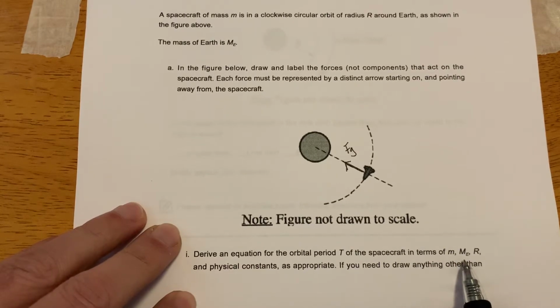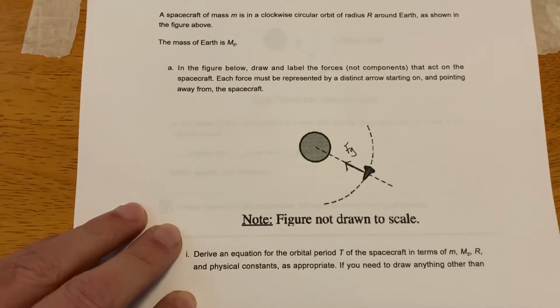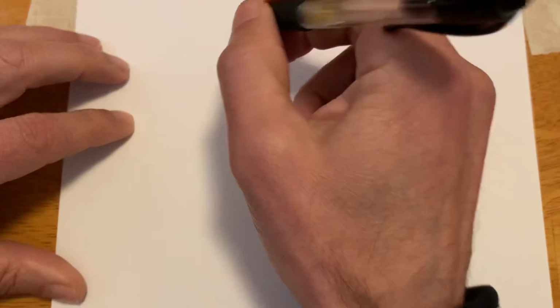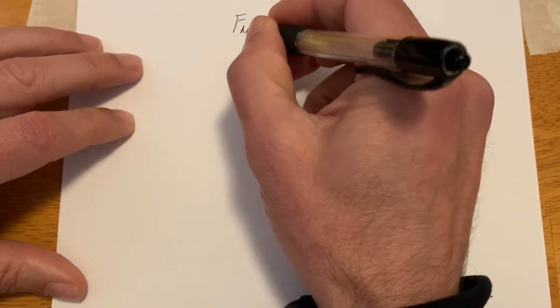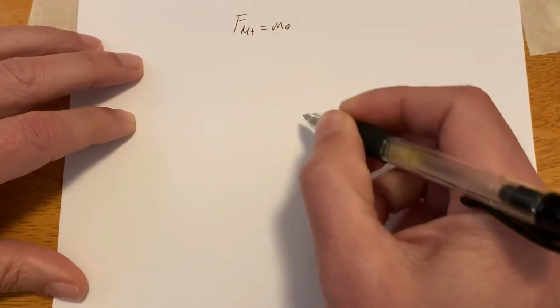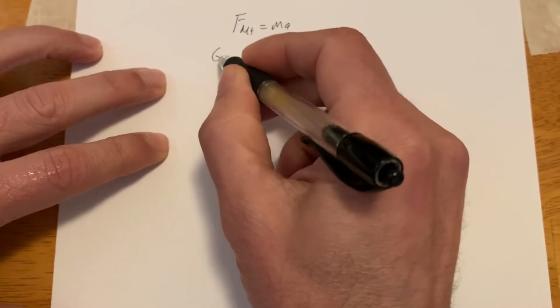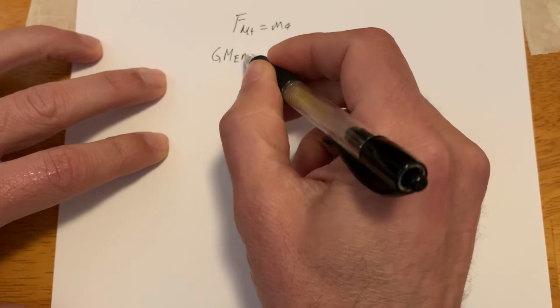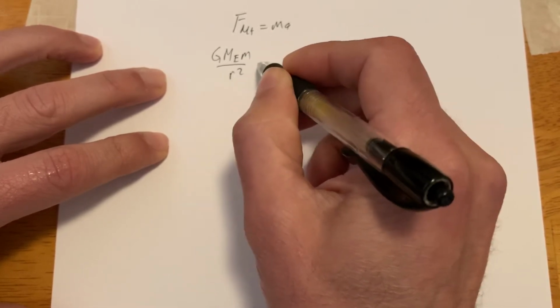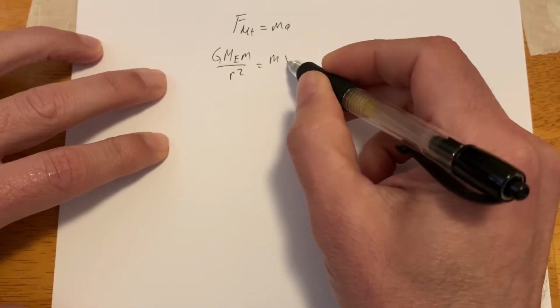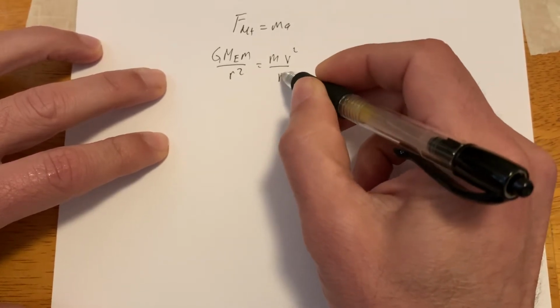Now, derive an equation for the orbital period of the spacecraft in terms of m, mass of the spacecraft, me, mass of the Earth, r, distance, and physical constants. So let's see if we could take a look at that. We're going to use Newton's second law, obviously. F net is equal to ma. What's the only force acting on it? Gravity, and we can rewrite that as G me m of the spacecraft over r squared is equal to m of the spacecraft times a. Don't forget a is equal to v squared over r.